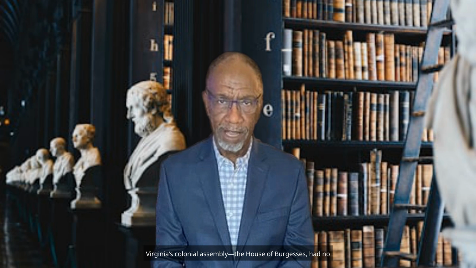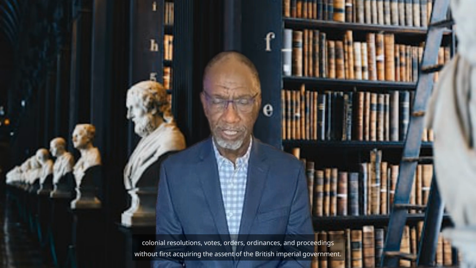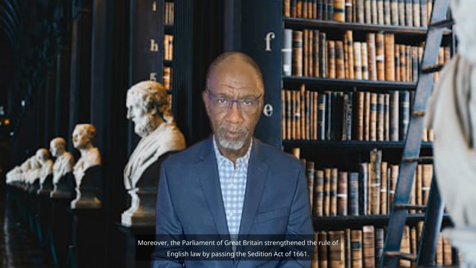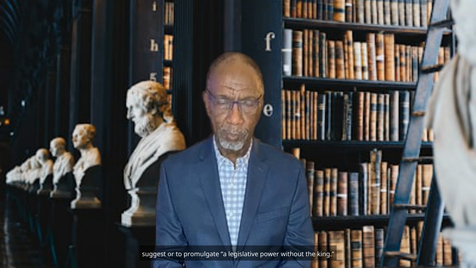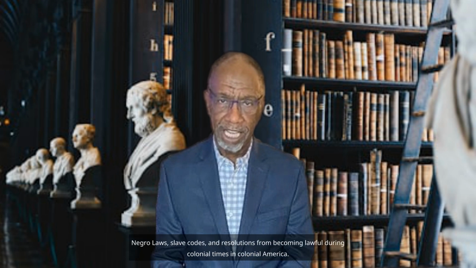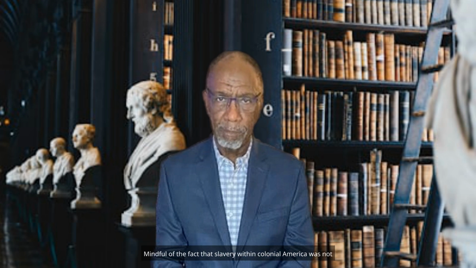Virginia's colonial assembly, the House of Burgesses, had no legislative power or authority to legalize slavery or to pass colonial resolutions, votes, orders, ordinances, and proceedings without first acquiring the assent of the British imperial government. Moreover, the Parliament of Great Britain strengthened the rule of English law by passing the Sedition Act of 1661. This self-executing act of Parliament made it a treasonous offense to suggest or to promulgate a legislative power without the king. Thus, the rule of English law and Virginia's charter created a significant legal challenge to Virginia's hereditary slave ordinance, Negro laws, slave codes, and resolutions from becoming lawful during colonial times in colonial America.